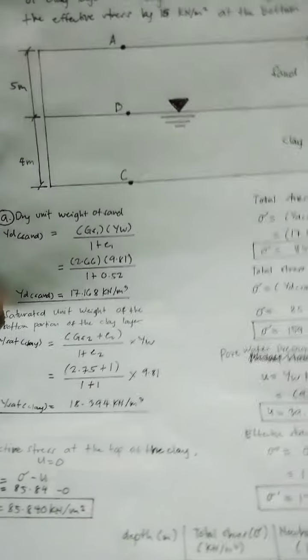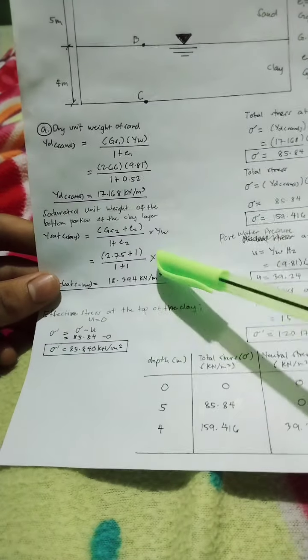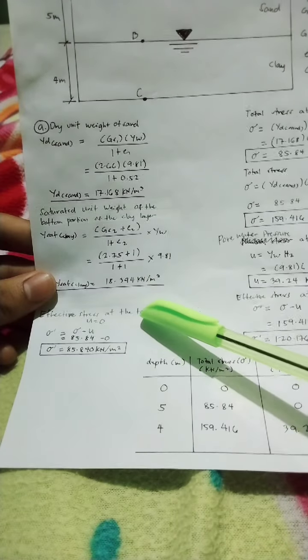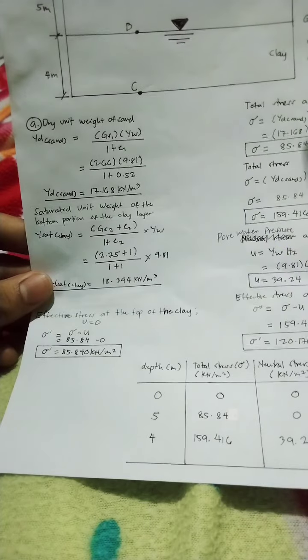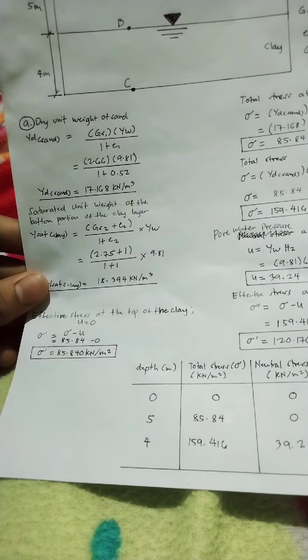So now for the layer of the clay, since the clay is saturated, we have to find the saturated unit weight of the clay layer.